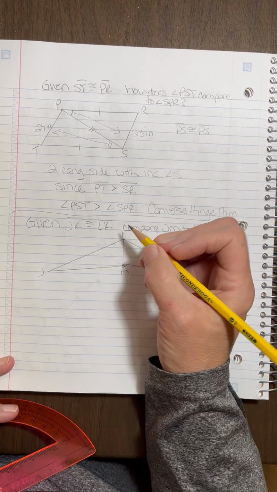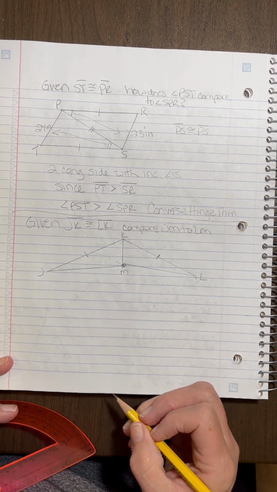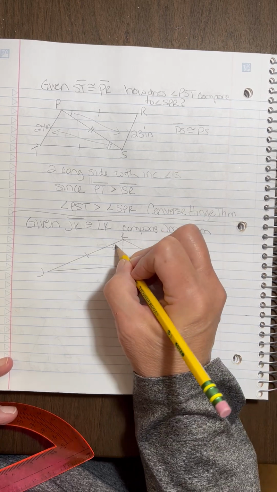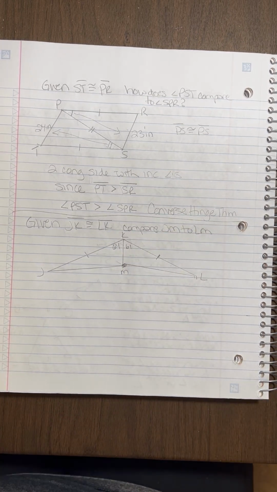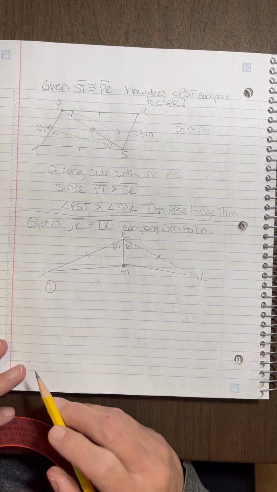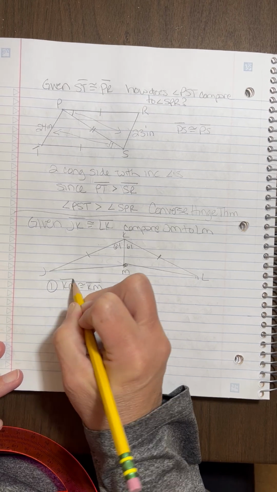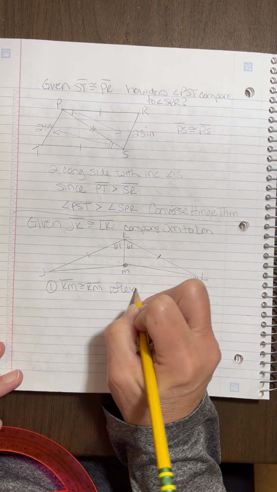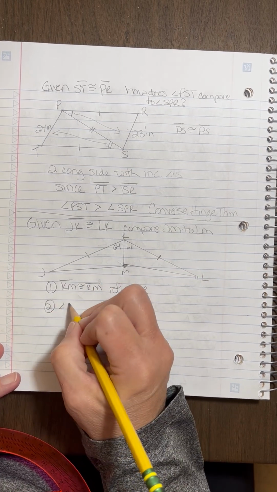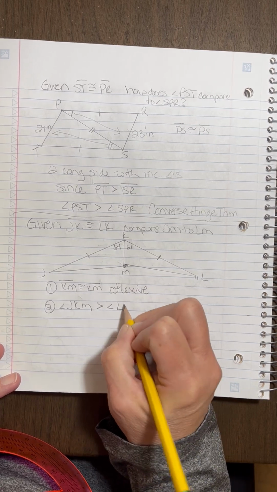And they tell us that JK is congruent to LK, so I'm going to mark those. Actually, they give us 64 and 61 in the picture. Okay, so we marked our given. What else do we know? We know that KM is congruent to KM, reflexive. We also know that angle JKM is greater than angle LKM.